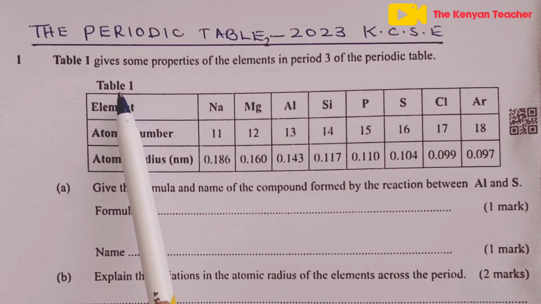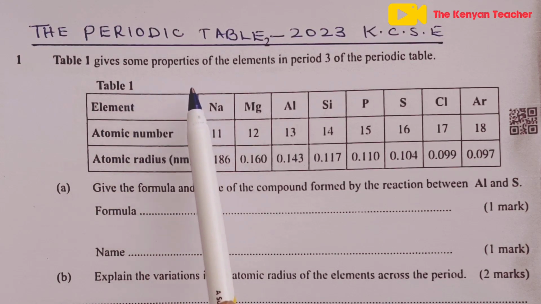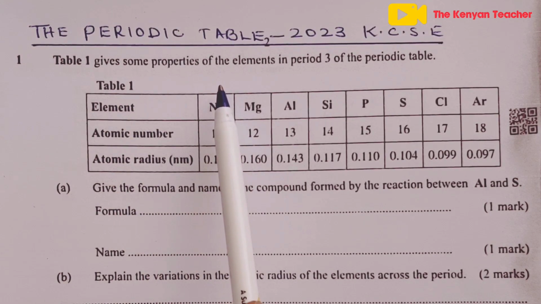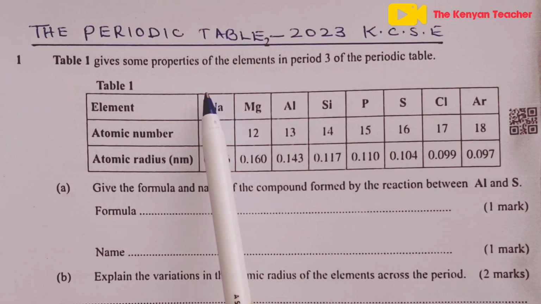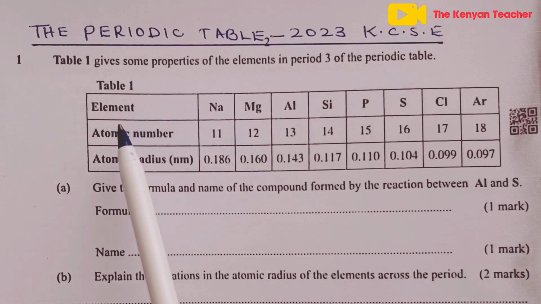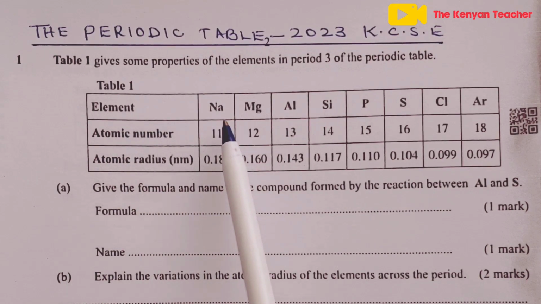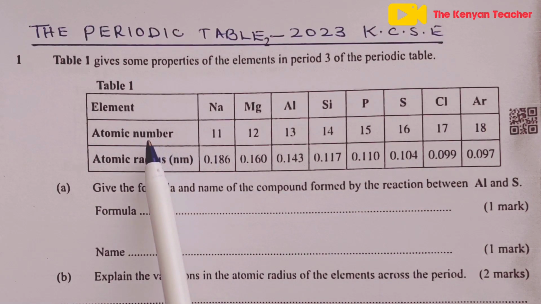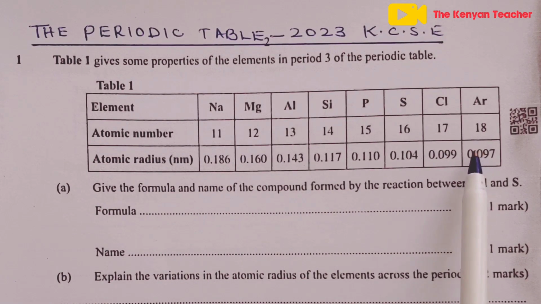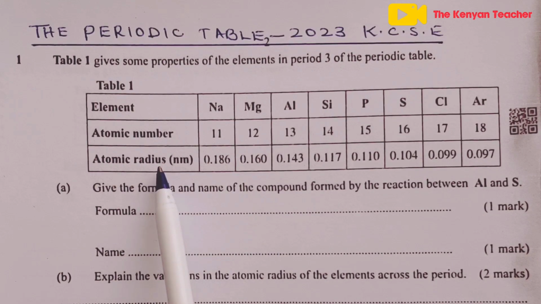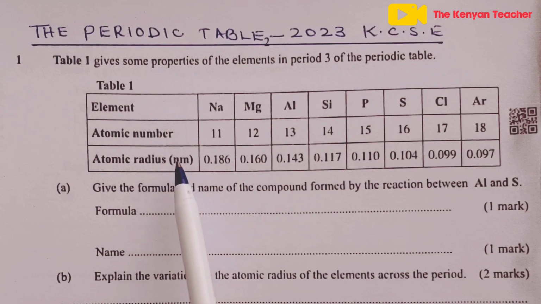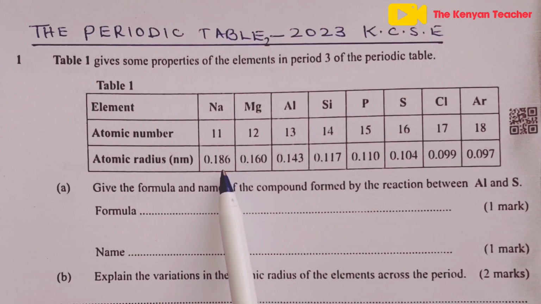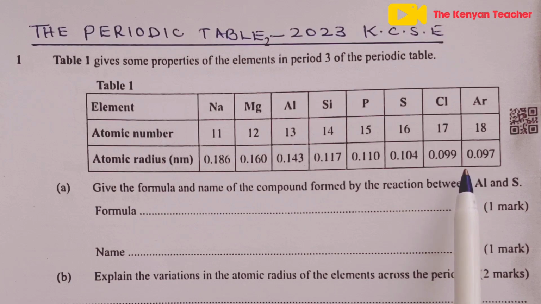Now to question number 1. Table 1 gives some properties of elements in period 3 of the periodic table. So we have here elements, of course, sodium all the way to argon. Then we have the atomic numbers 11 to 18, and you can see the atomic sizes. Of course, you can see that the sizes are progressively reducing as we move across.